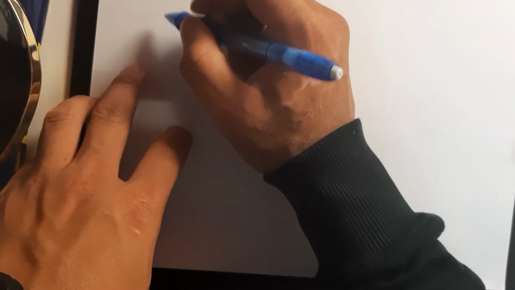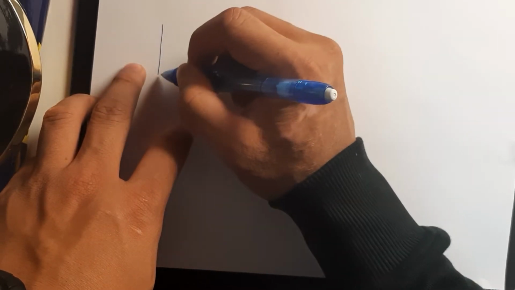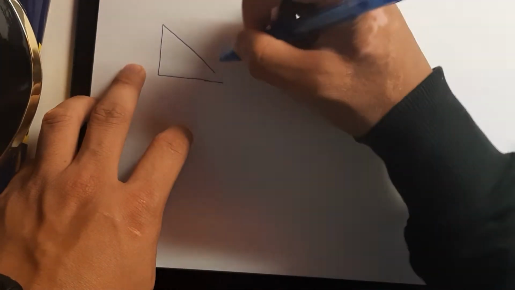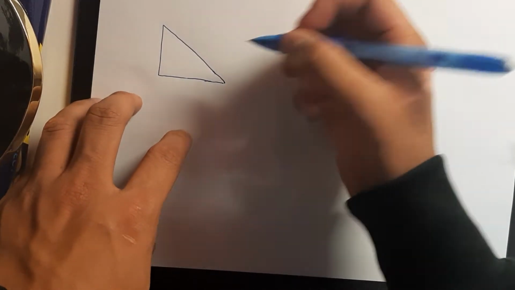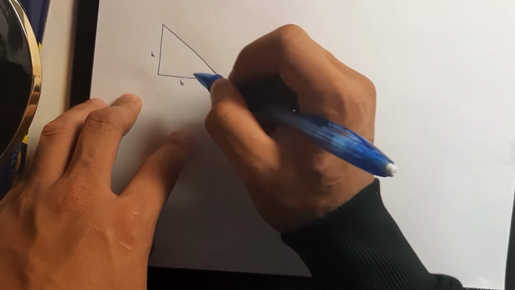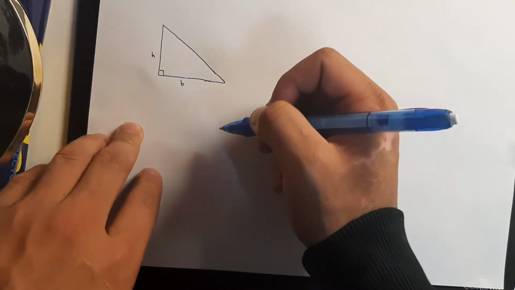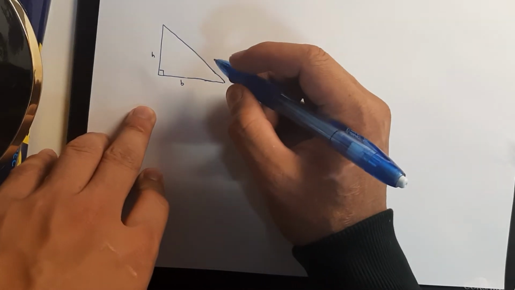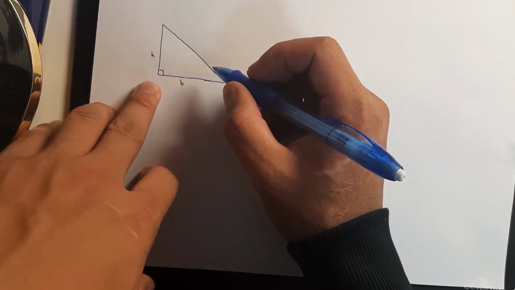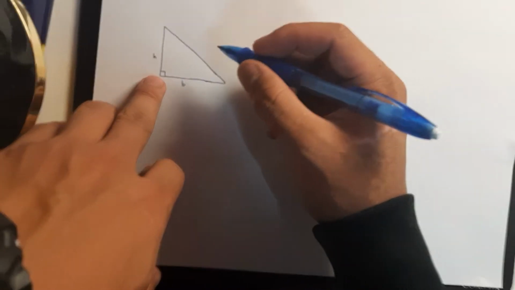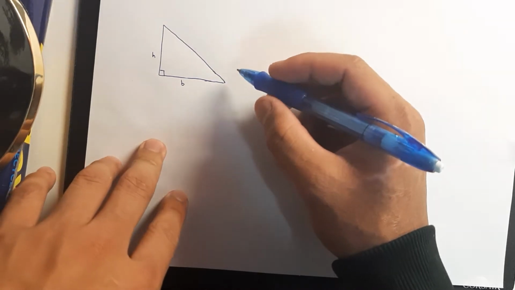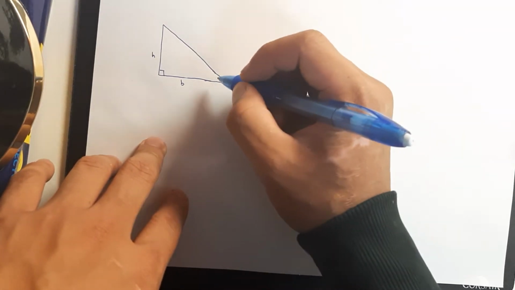Right, so we have the triangle over here. Lengthen that. It's h, it's b, it's the right triangle. Now one way to determine the center of mass is to get the medians or bisectors, the medians or the bisectors from one of the angles to the side.